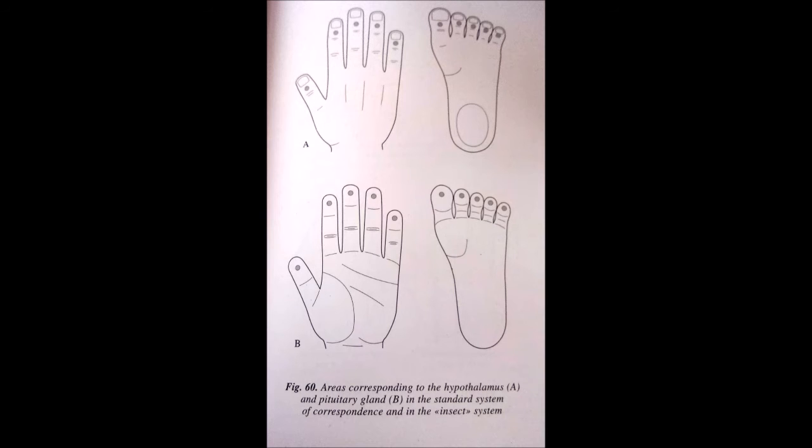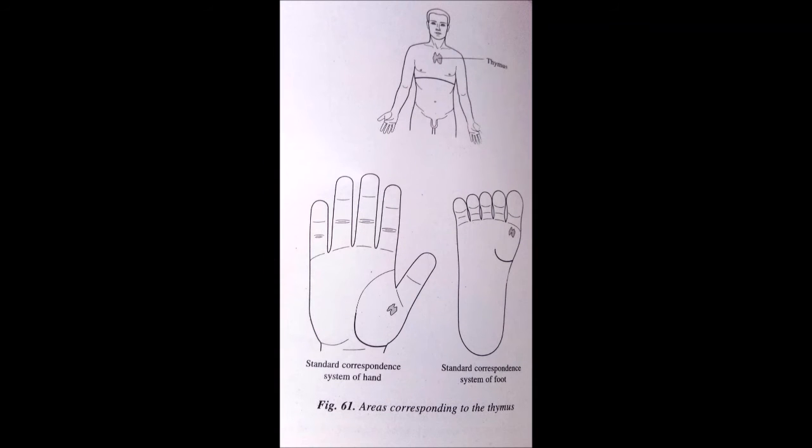In diseases of the endocrine system, besides the stimulation of the basic correspondence areas, points corresponding to the pituitary body and hypothalamus can be used. In chronic infectious processes, immunity decreases. Therefore, in some cases, areas corresponding to the thymus should be included in the complex treatment of such a patient.